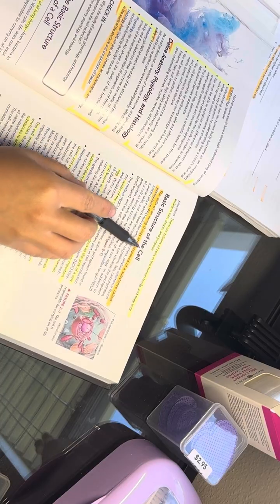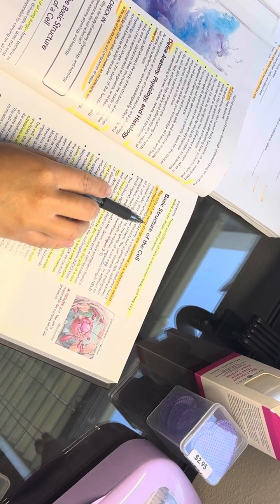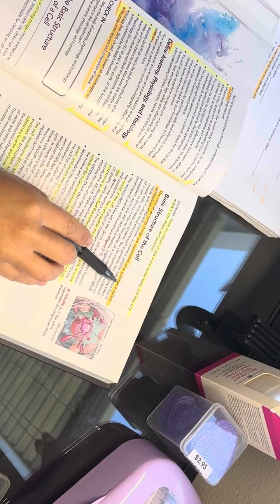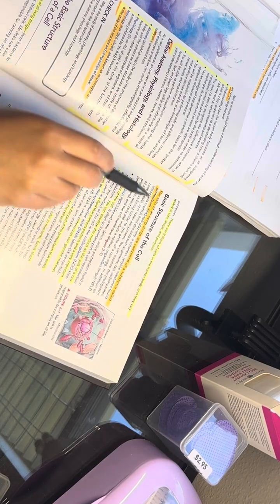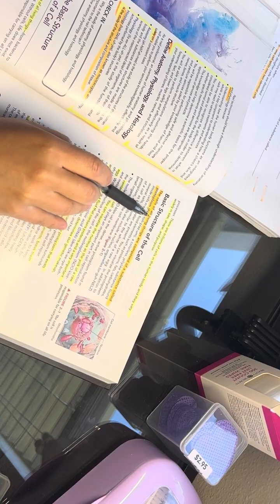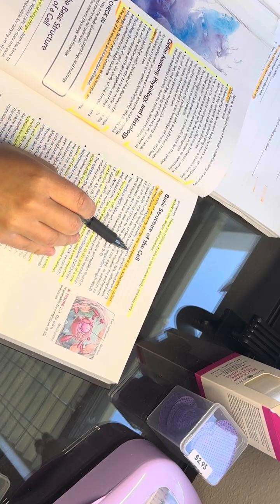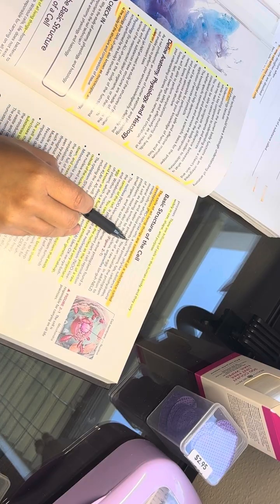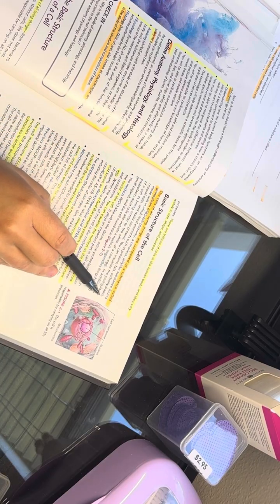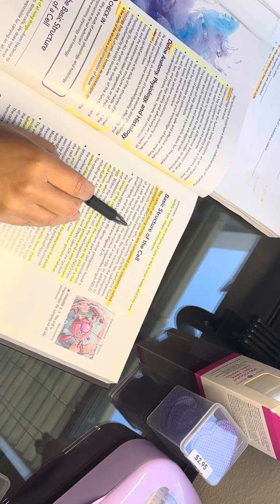Basic structure of the cell. The cells of all living things are composed of a substance called protoplasm. I love these when they break down the word because that helps me a lot. A colorless, jelly-like substance found inside cells in which food elements such as proteins, fats, and carbohydrates, mineral salts, and water are present.